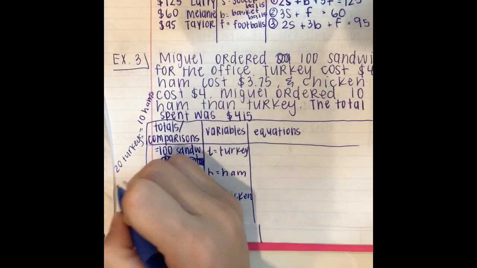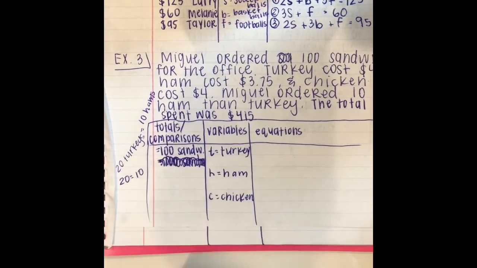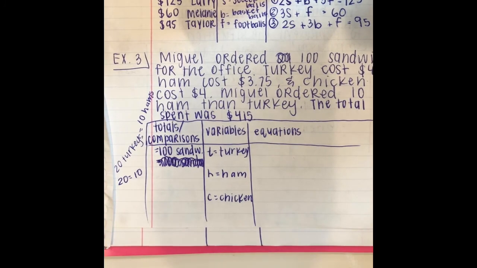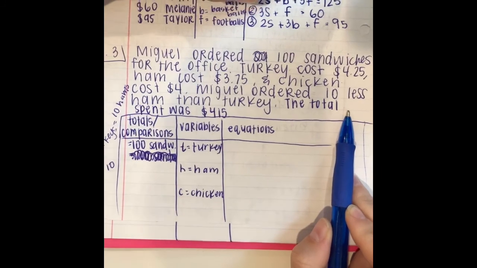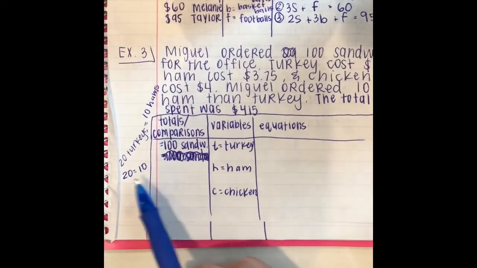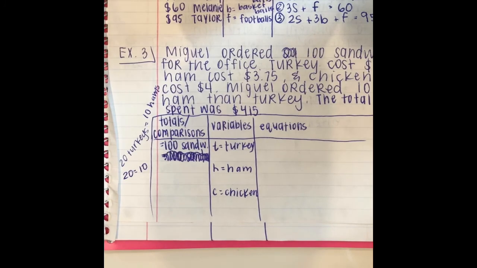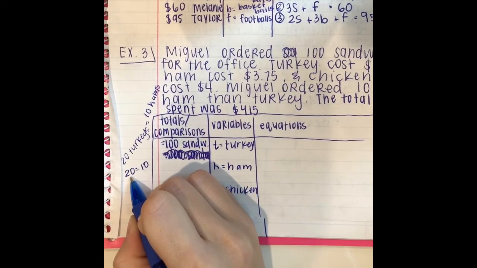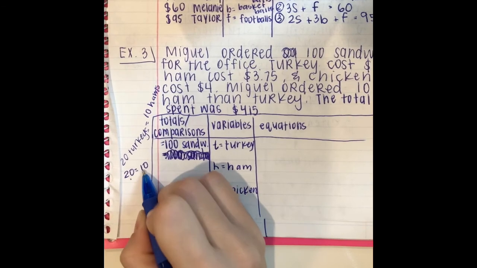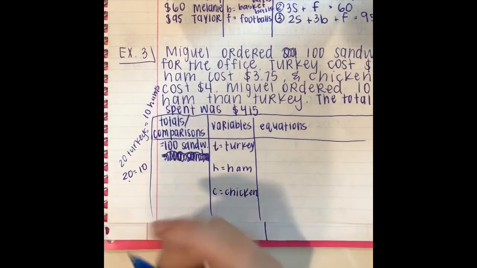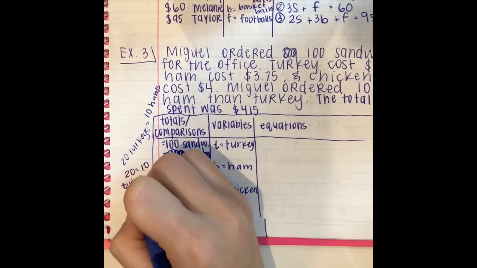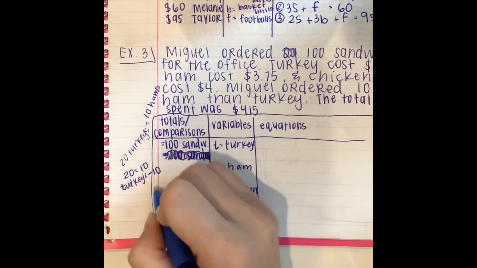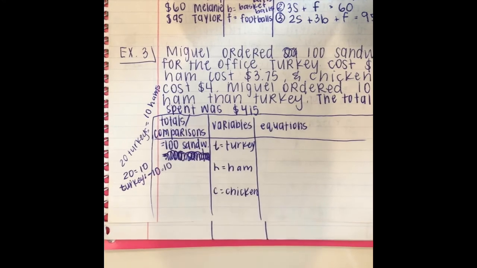Okay, so right now you have 20 equals 10. Are these two things equal? No. Since we're saying less, 10 less, right? We're talking about subtraction. So what would I need to subtract by to make these equal? Well, to make these equal, I would need to take away 10 here in order for it to equal the number of hams. So what we could say is, if you were to take 10 away from the amount of turkeys that we have, then it would equal our amount of hams, right?